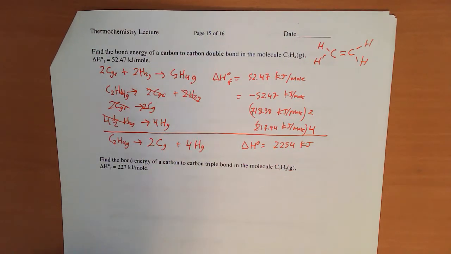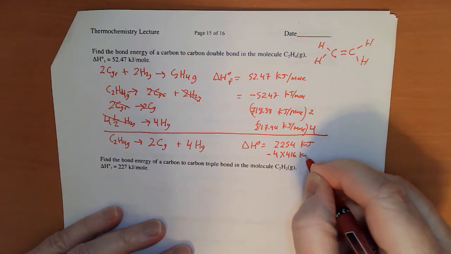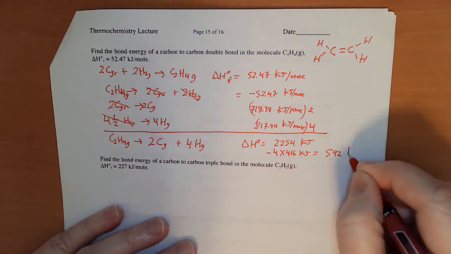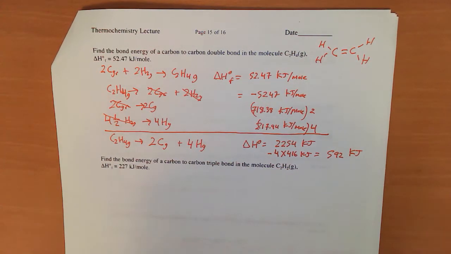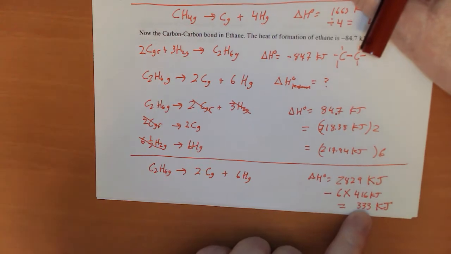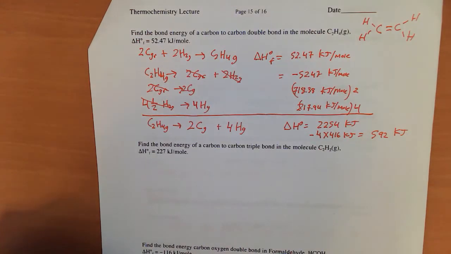So I need to look here. What am I breaking? I'm breaking 4 carbon hydrogens, so subtract 4 times 416. And that's going to leave me with 592, which will be the carbon-carbon double. And that actually makes sense to me, because that should be stronger than a carbon-carbon single. And back here on the previous page, for a carbon-carbon single, we got 333. I don't say that it needs to be double. That's not really accurate, but it needs to be more. So it went up almost double. I'm happy with that.